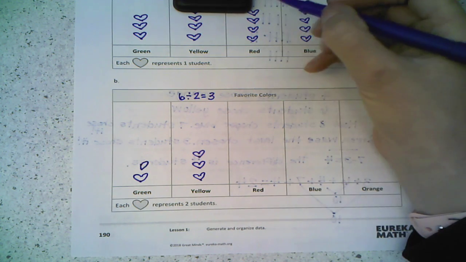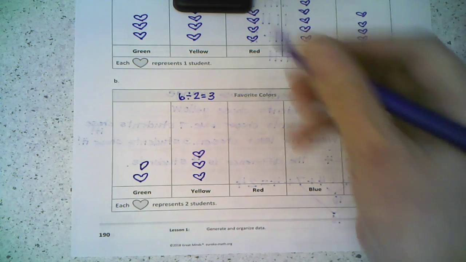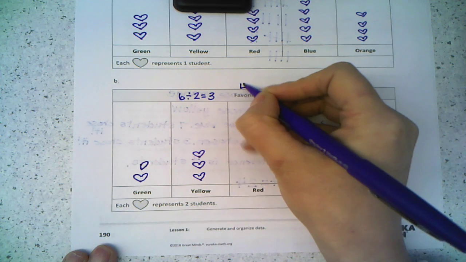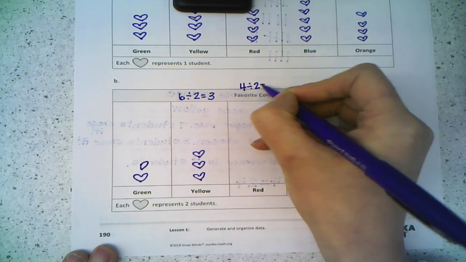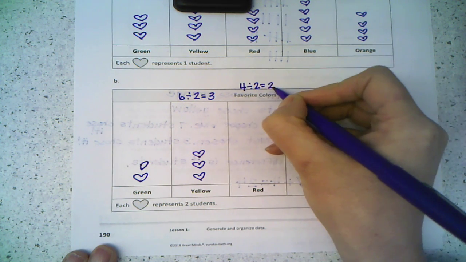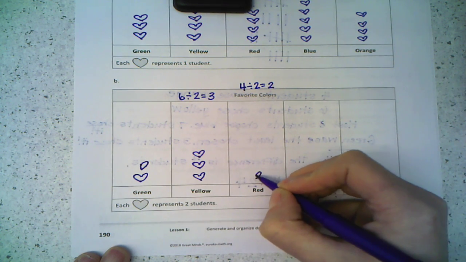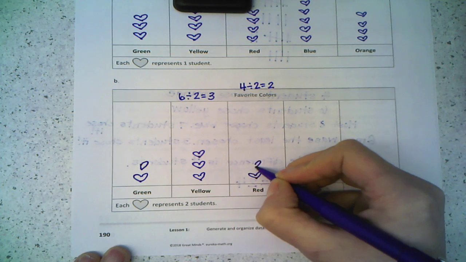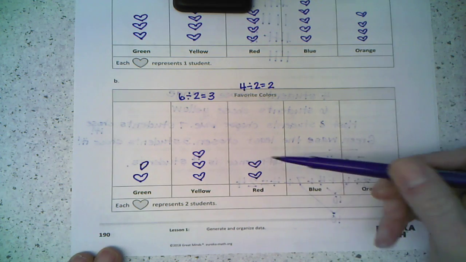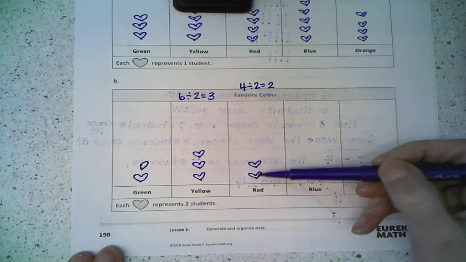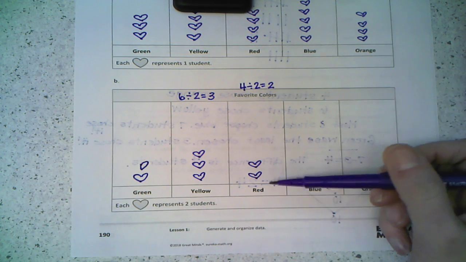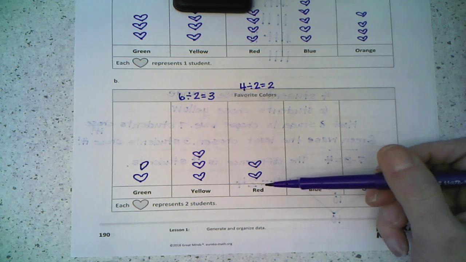Fabulous. Again, on red, we have 4 kids. So if we do 4 divided by 2, we'll get, dun, dun, dun, dun. You're right, it's 2. So let's draw 2 hearts. And if we go ahead and count by 2's, we're going to end up with 2, 4, which is exactly where we want to be.